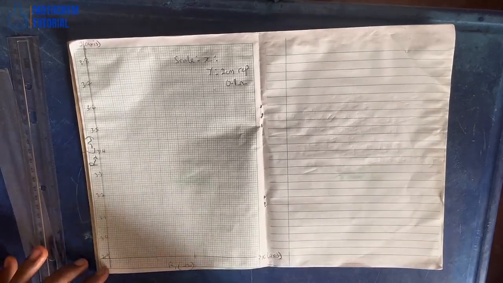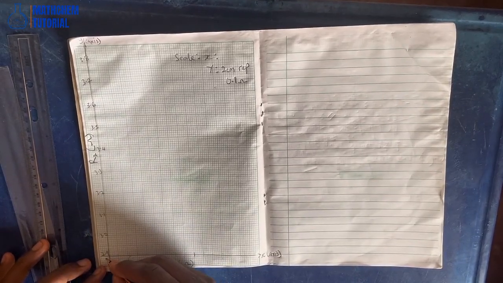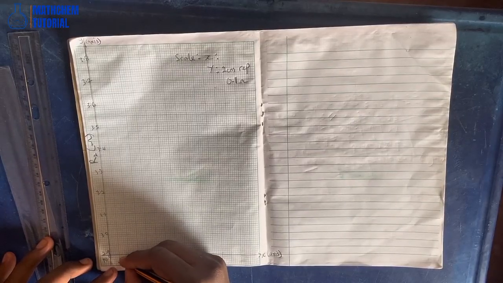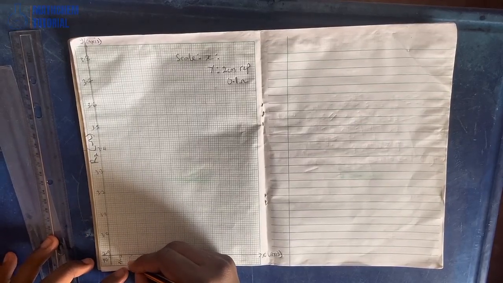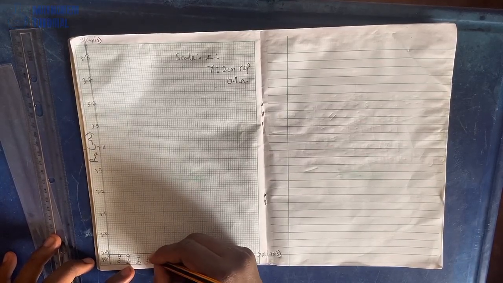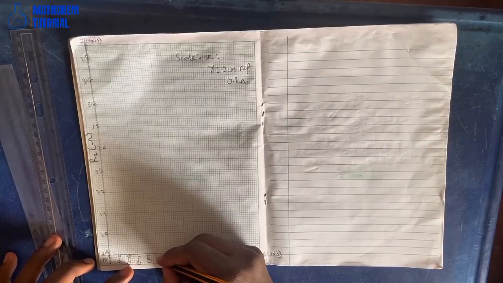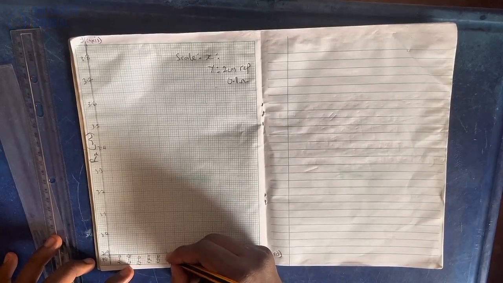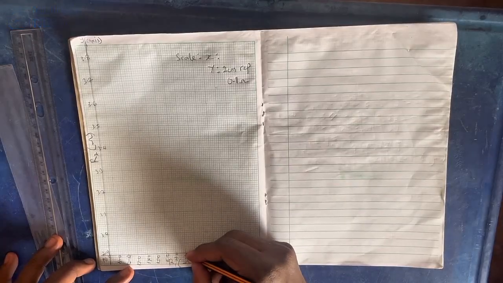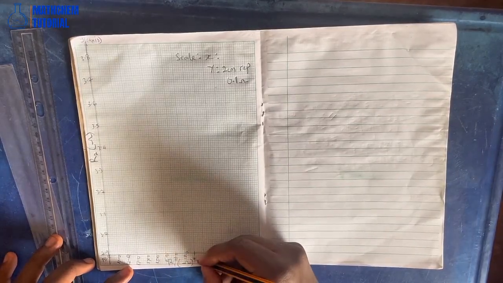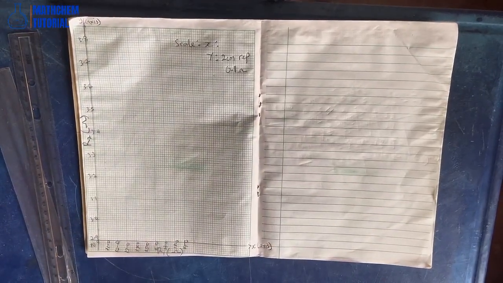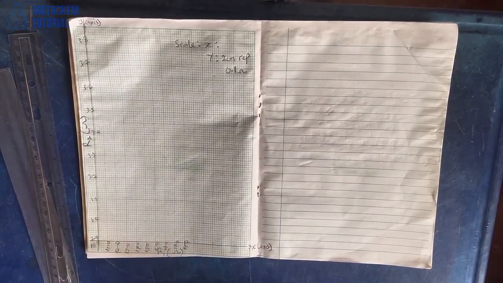Okay, so now, like I said, what I'm going to do here is label here as my 10.0, then label here as my 11.0, 12.0, 13.0, 14.0, 15.0, 16.0, 17.0, 18.0, and here as my 19.0. So my graph is going to end here, at 19.0.